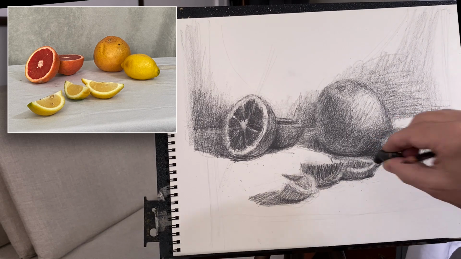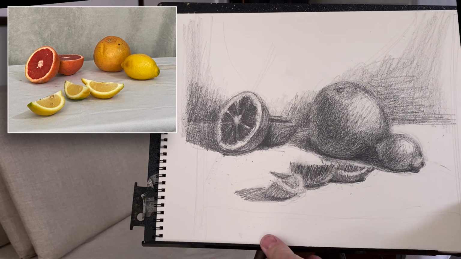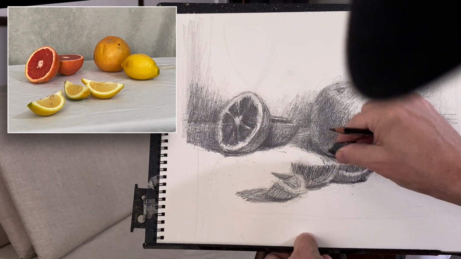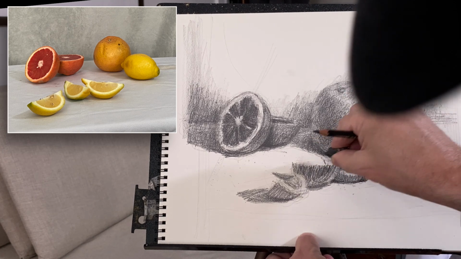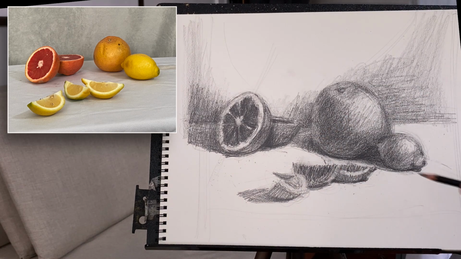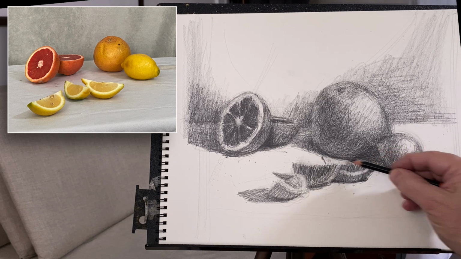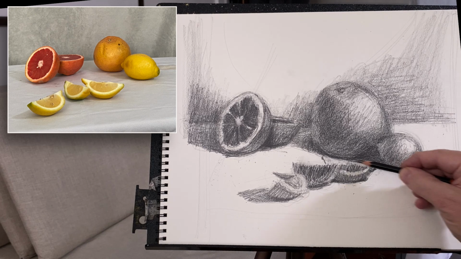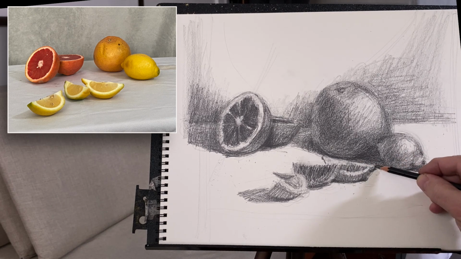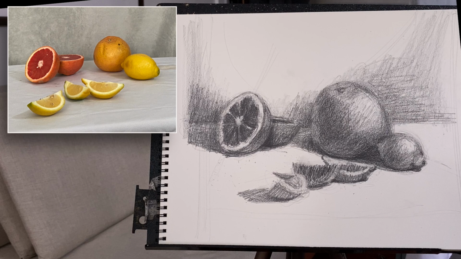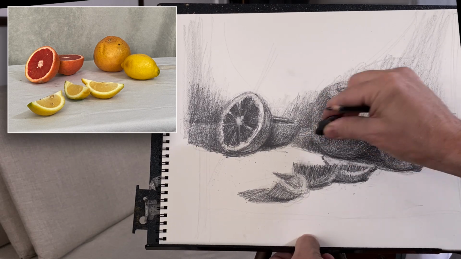Just erasing a line back here that will give me a little advantage with the edge of this lemon. Something like that. It's a tricky point where all these things are meeting.